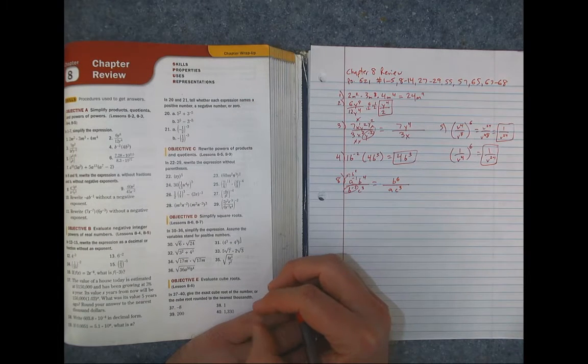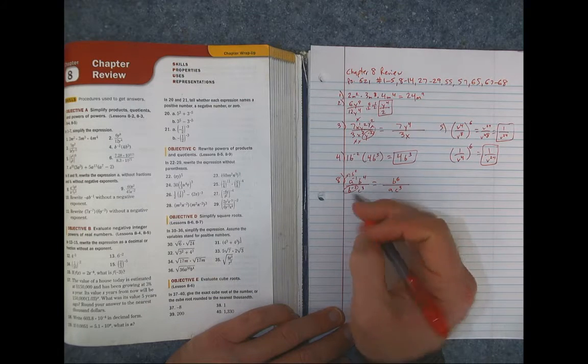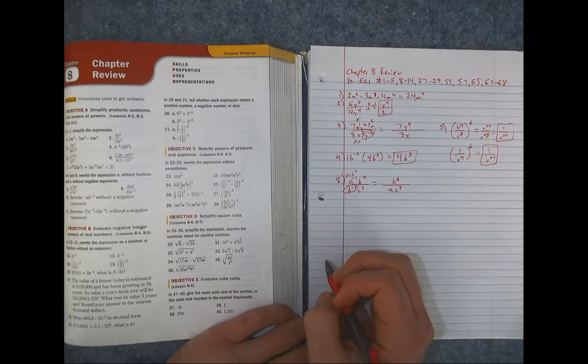If you're confused on part A, don't worry about it. They just took these and moved them up. So this would become positive, of course, but the c would become negative, and that's what you would see on part A there.